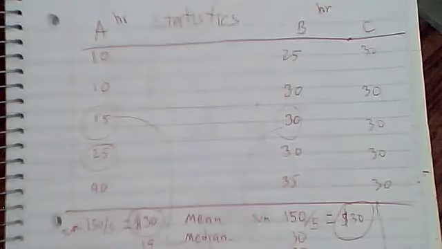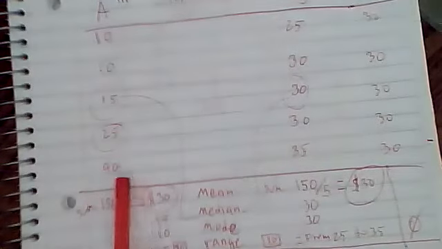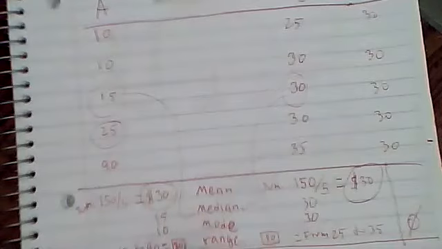Okay, so that's important. Finally, what's the range? Range is between what two values the salaries fall. In Company A it is between 10 and 90. By how much is the salary spread? Well, from 10 to 90, that's 80. So we can say that in Company A, the salary spread per hour is $80 from the lowest paid to the highest paid. In Company B, the range is from the lowest, 25, to the highest, 35. So we say that the range is only $10 between the lowest and the highest.